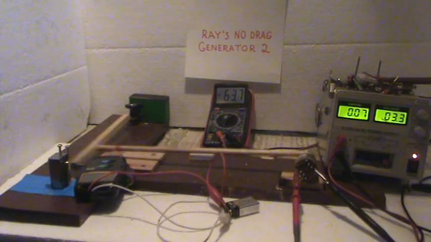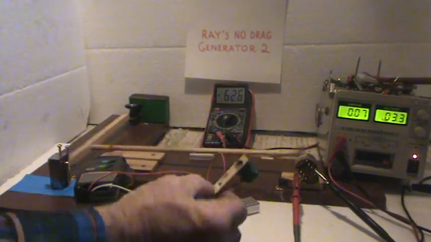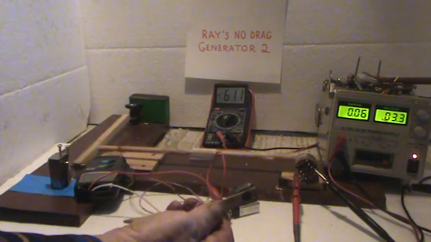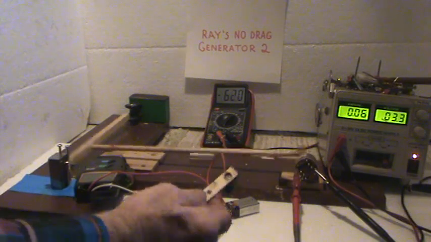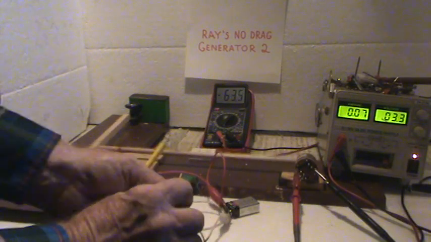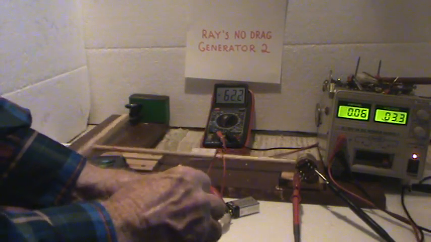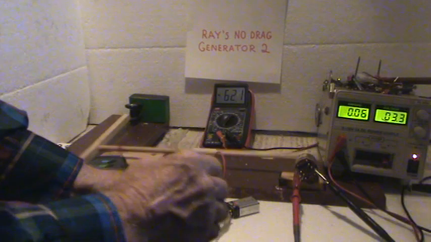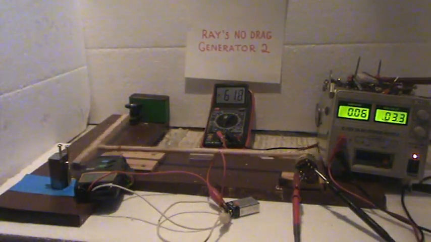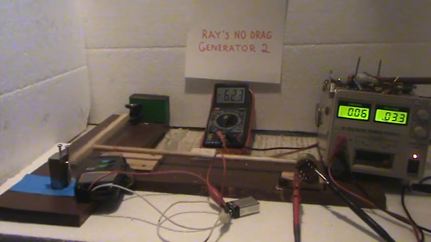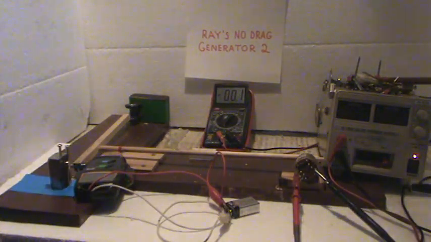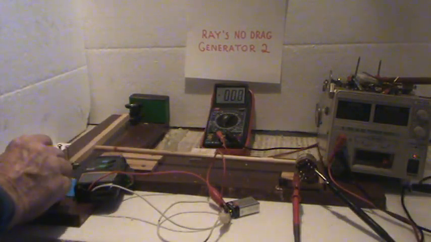In Ray's no drag generator 1, you can watch that, I had a coil. I thought the main component of the over unity action was coming because the coil, as it passed the magnet, would make a small magnet itself and help in the movement. But more research had a surprising turn. I'll go ahead and turn this off. I'll remove the magnet.